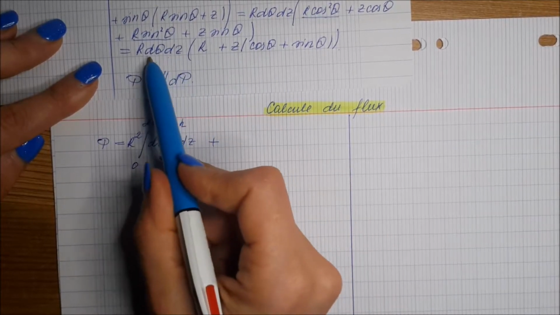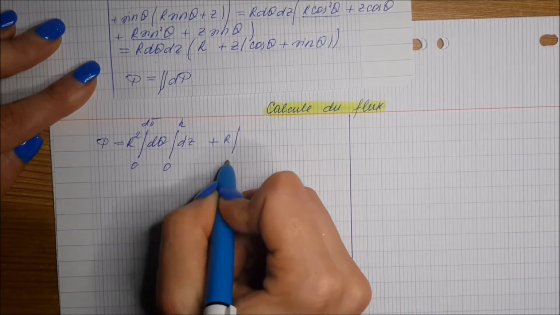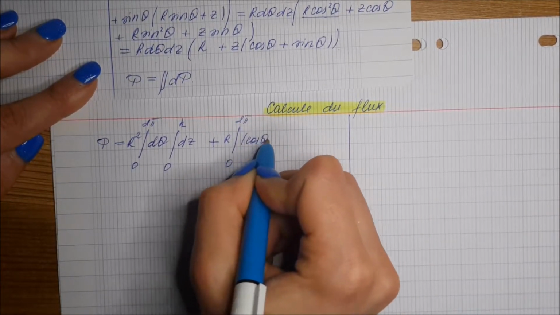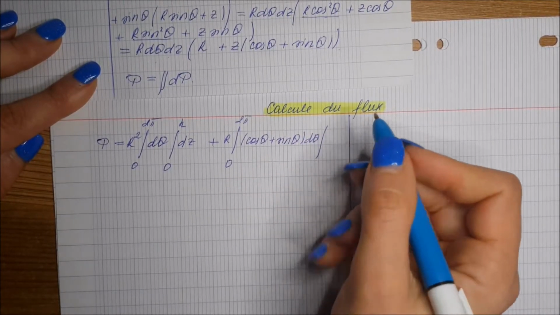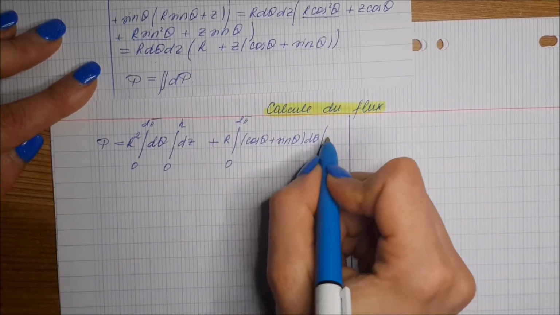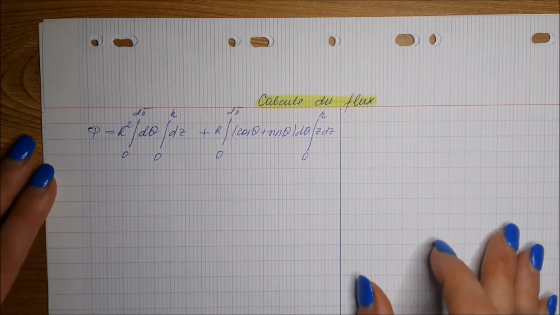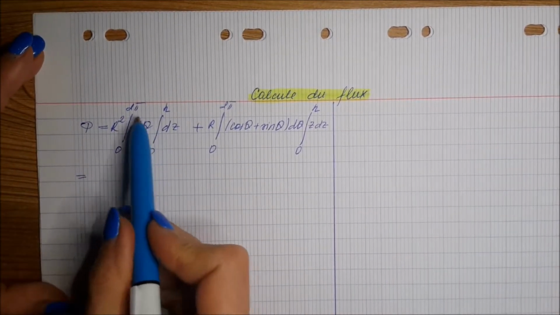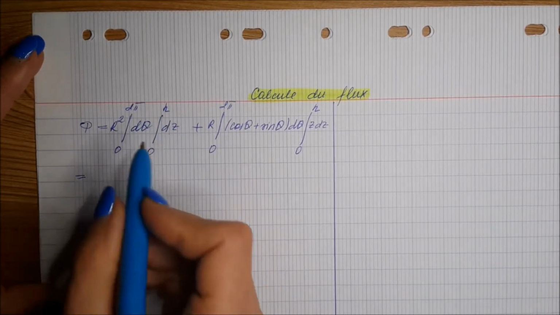Another term I will obtain: r, and I will put together all the terms with theta. Thus, it will be the integral of (cos theta plus sine theta) d theta, times the term concerning z, the integral of z dz from 0 to h. And I can do it only in the case where the two variables are independent. For example, when I fix z, my theta for any value of z varies from 0 to 2 pi.